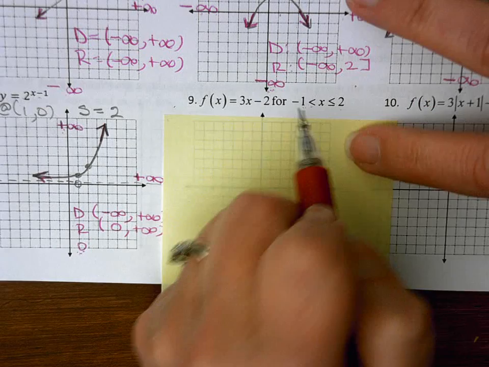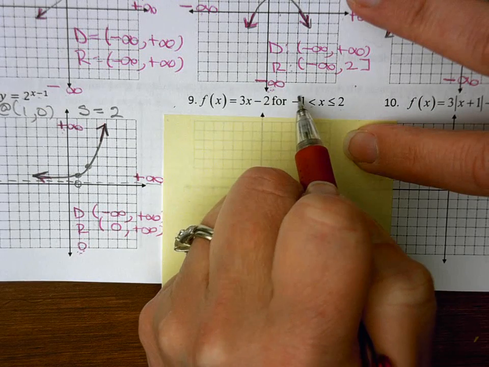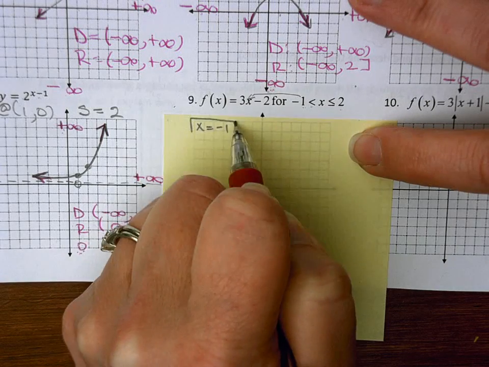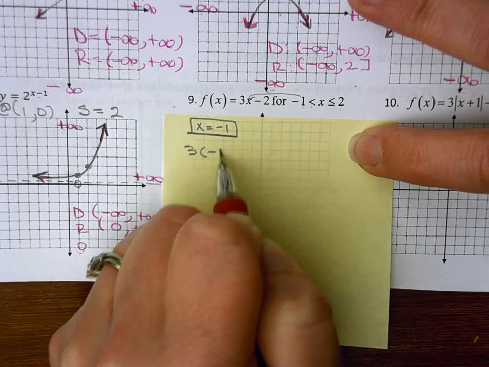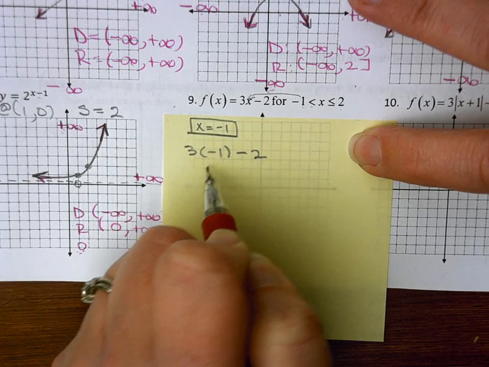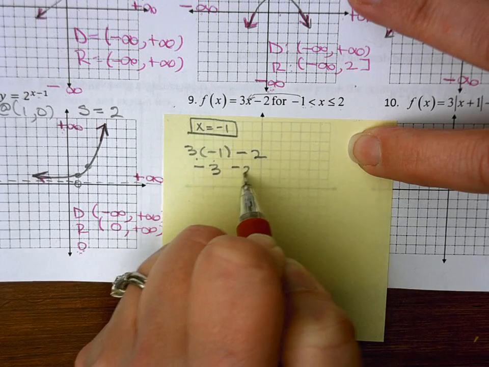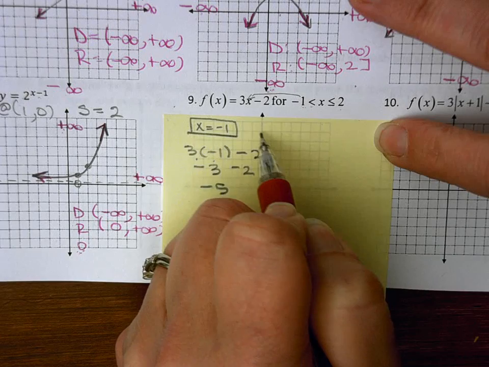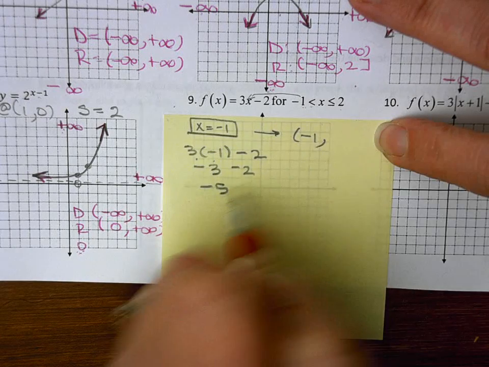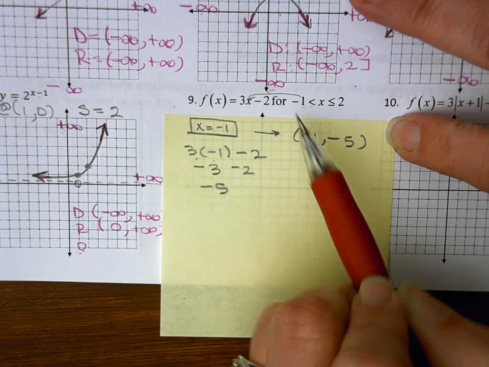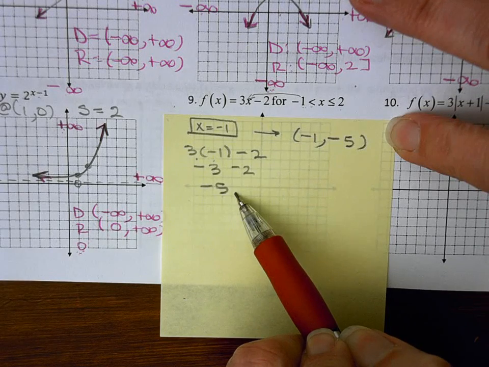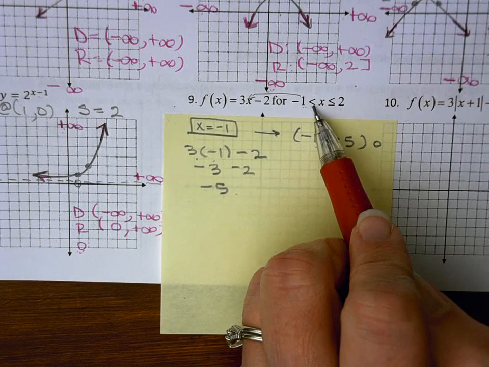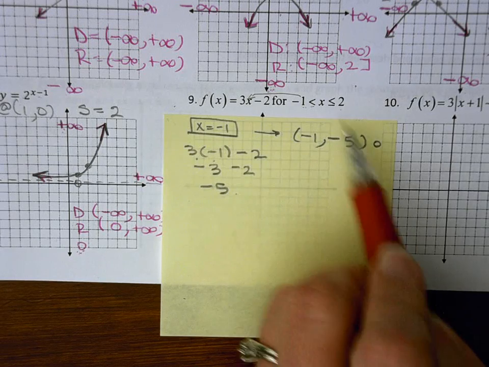So I want to take the -1 and substitute it in for the x. So that would be -3 minus 2, which is -5. So then that means at -1, I have the ordered pair -1 comma -5. So when x was -1, I got y equals -5, and that's going to be an open dot because I can't equal it, right? So if there was a bar underneath it, I would use a closed dot.